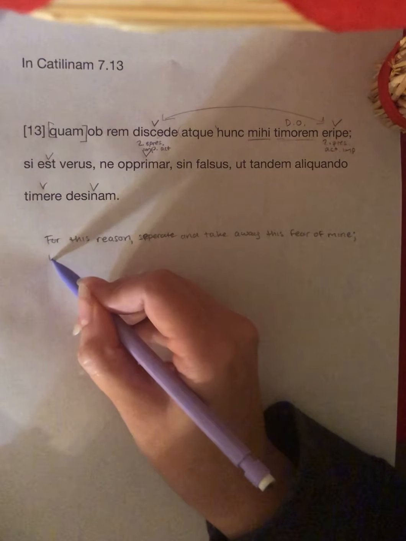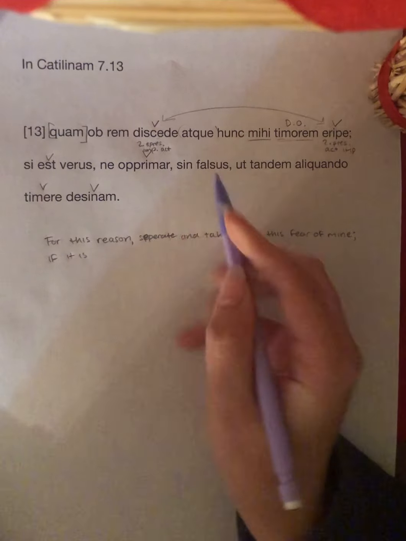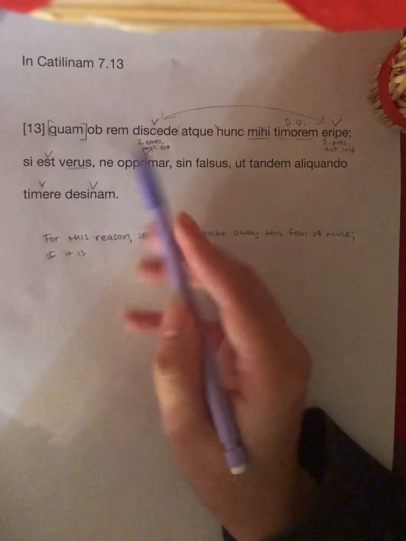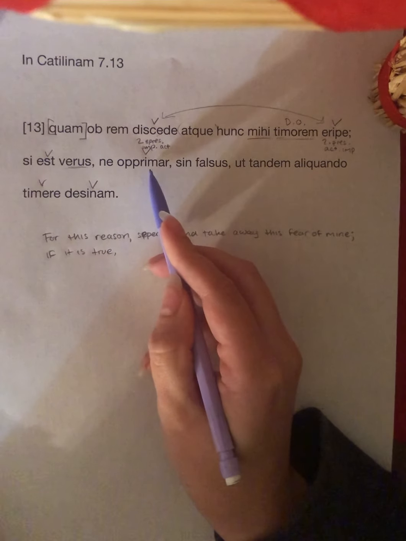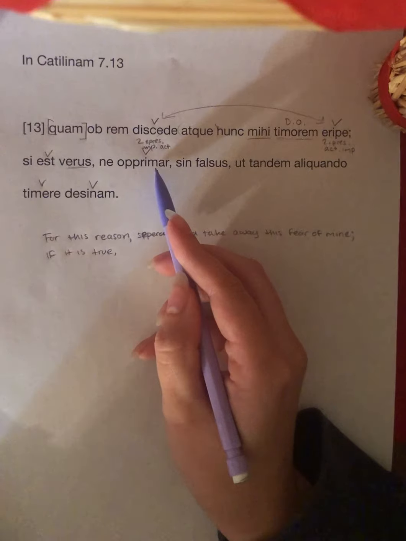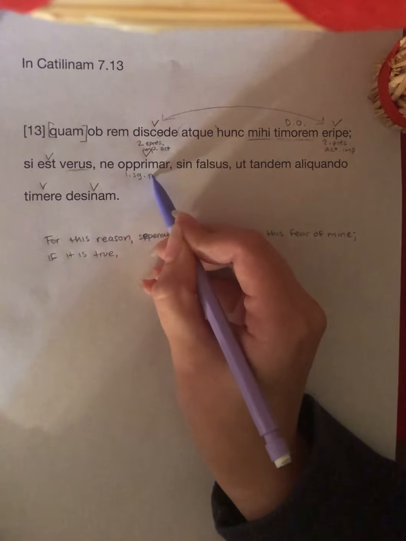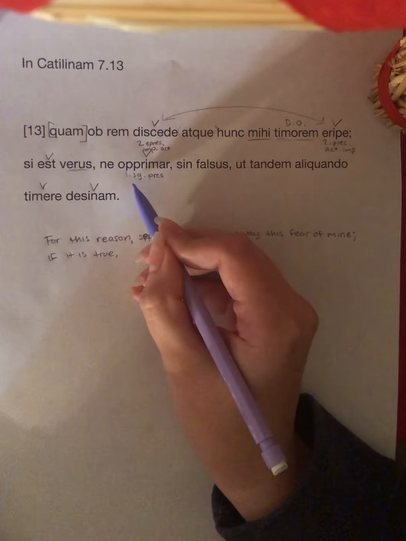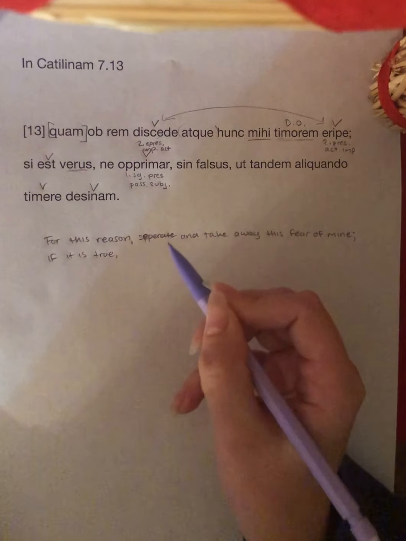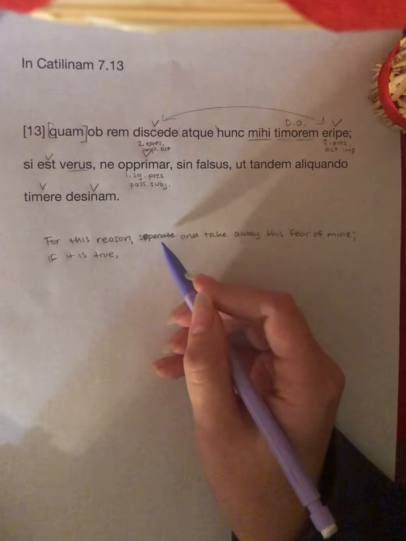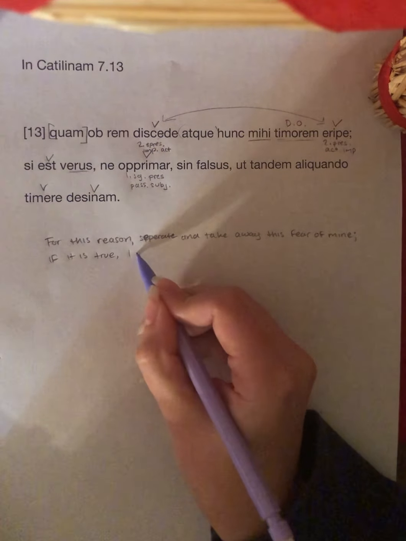So if it is true, which is verum, si est verum, if it is true, ne opprimar, so this is our next verb, and opprimar is first singular present passive subjunctive. So if it is true, ne opprimar, I should not be crushed.